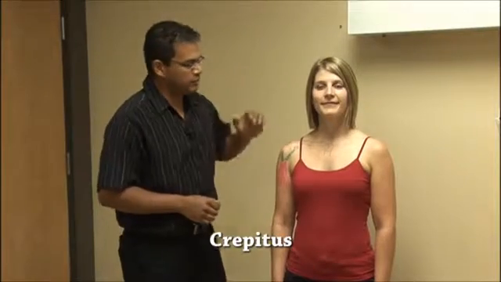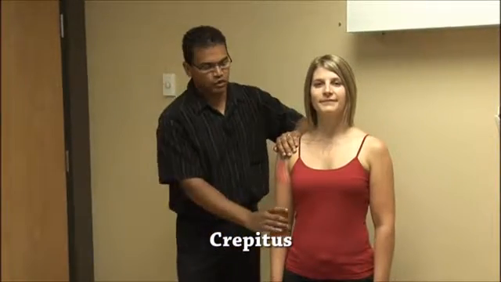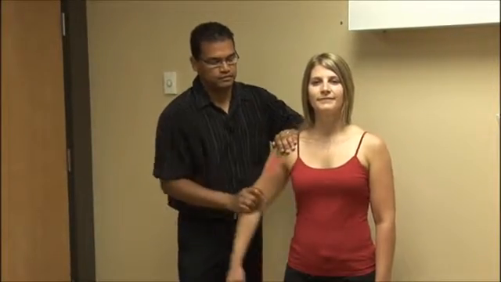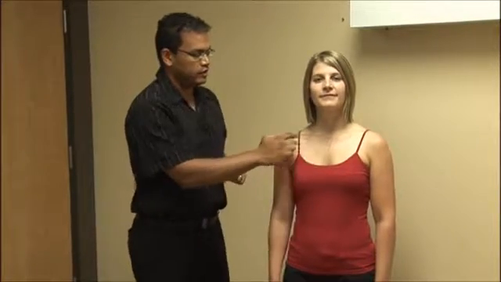And remember to check for crepitus. You can do this by placing your hand over the shoulder while moving the arm. You can also place your hand over each of the joints during shoulder movement to try to locate the exact source of crepitus.